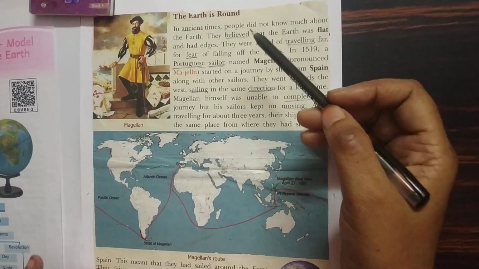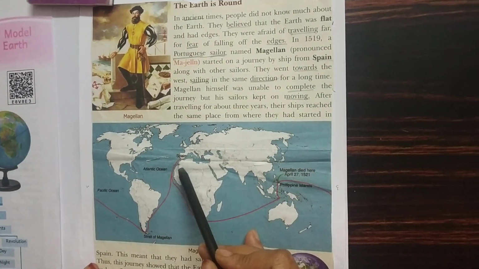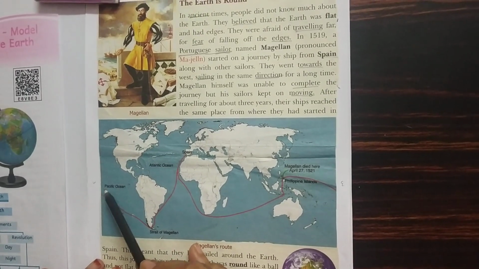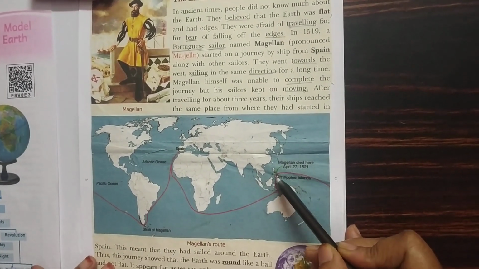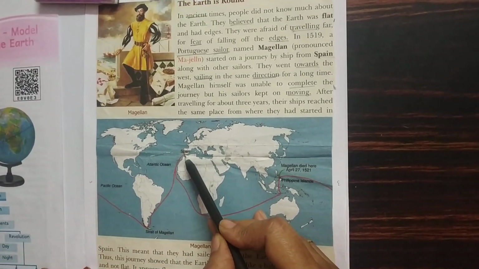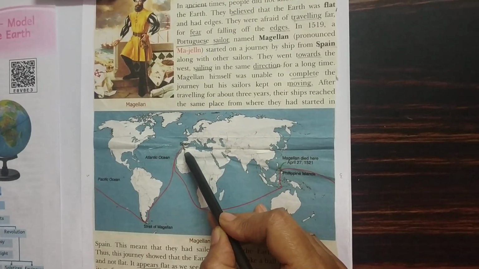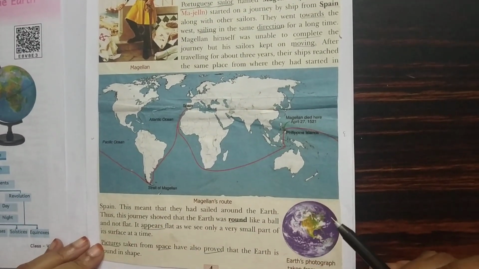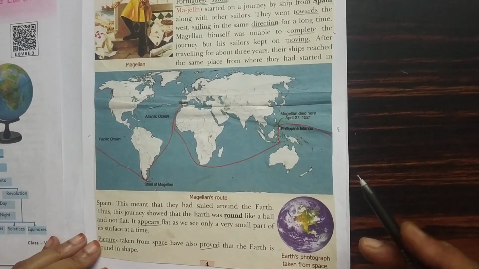Coming to the shape of the earth, children. Portuguese sailor Magellan travelled from Spain towards the western direction, and when he reached the Philippines he expired, but his followers reached the same place. This proves that the shape of the earth is round, that is like a ball. It appears to be flat as we see only a small part of its surface at a time, children.